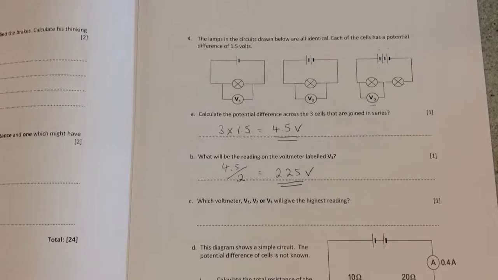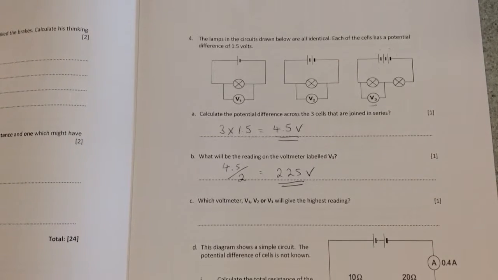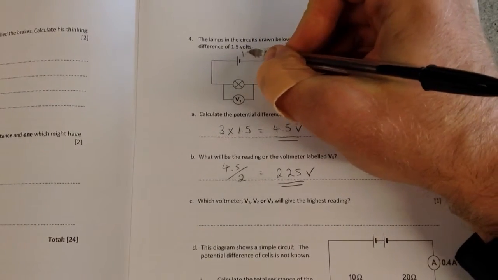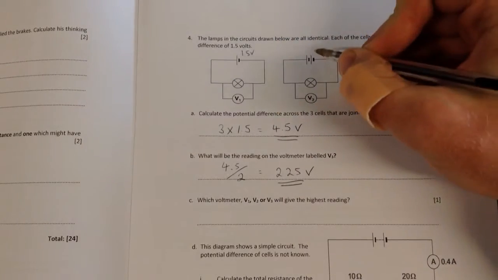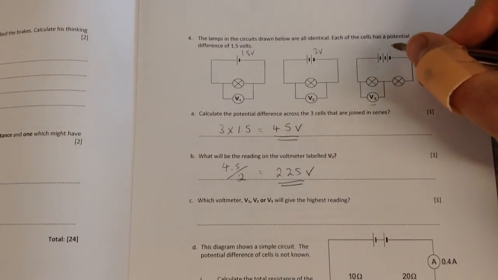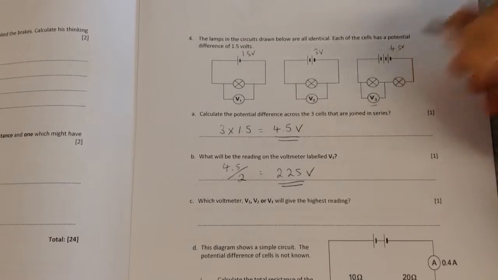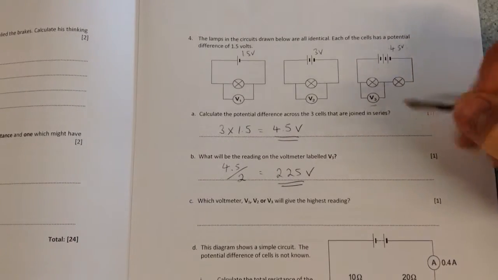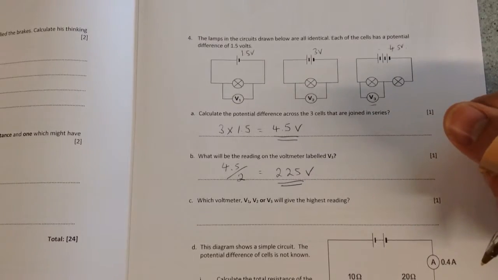Again, remember the units. Which voltmeter, V1, V2 or V3 will give the highest reading? Well, let's have a look. We've got 1.5 volts for that cell, 3 volts for this cell, and 4.5 volts for this cell. We've said that V3 is going to be 2.25.